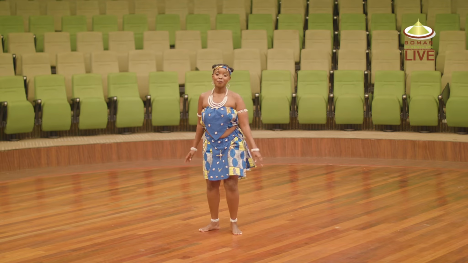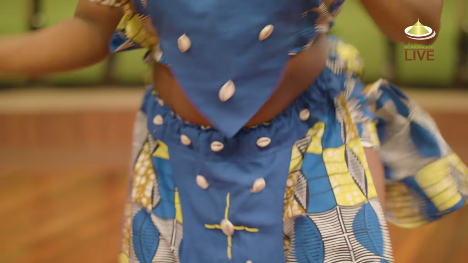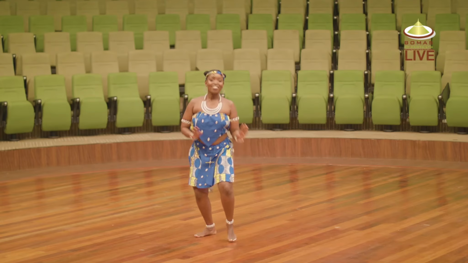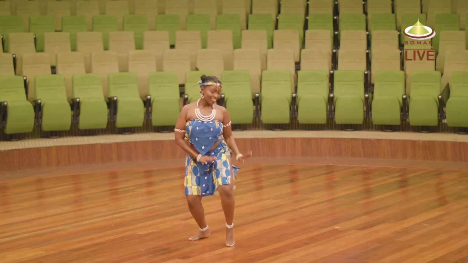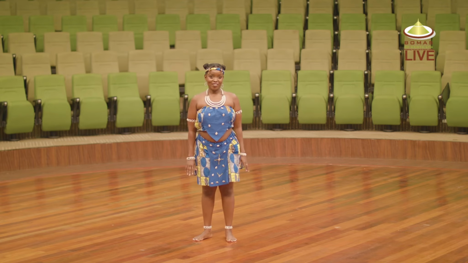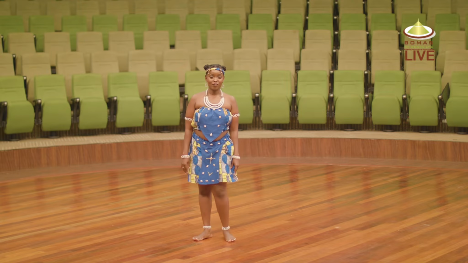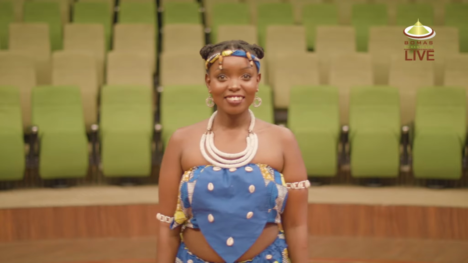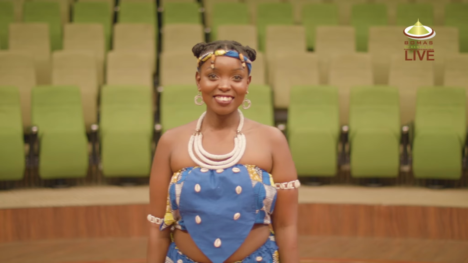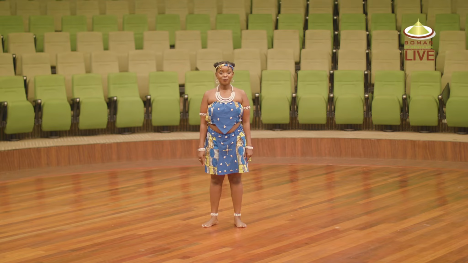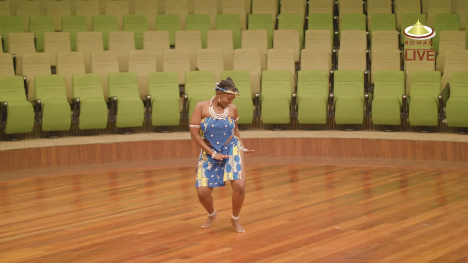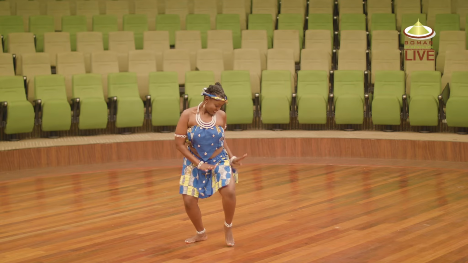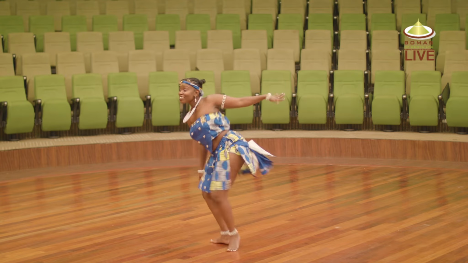5, 6, 7, go, and 1, 2, 3, 4, 5, 6, 7, 8, and 2, 2, 3, 4, 5, 6, 7, 8. Nice. We're actually going to do that movement for 1.5 count of 8s, which means a full count of 8 and then up to 4. Let's try and count them. 5, 6, 7, go, and 1, 2, 3, 4, 5, 6, 7, 8, and 1, 2, 3, 4.